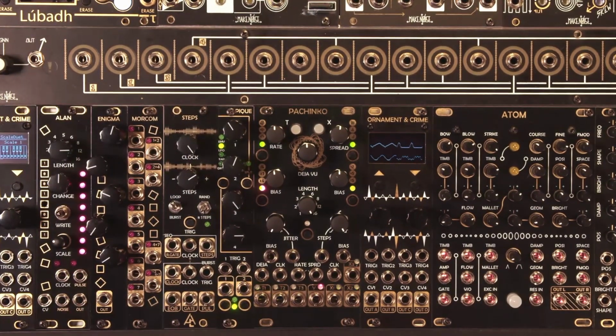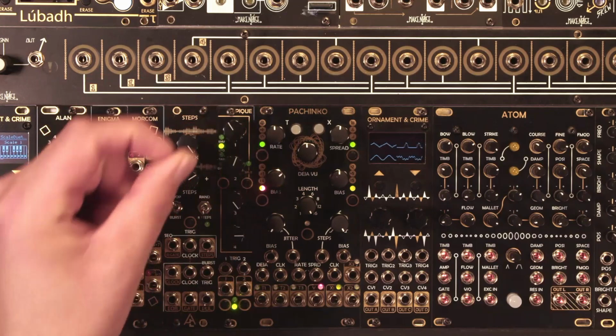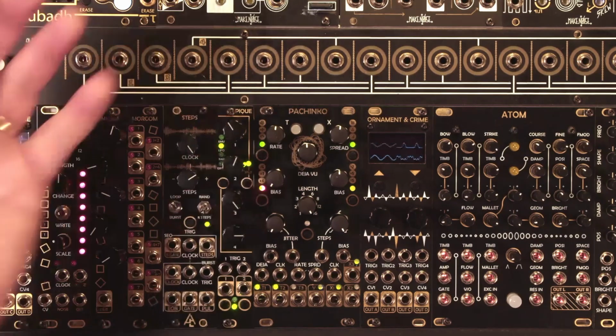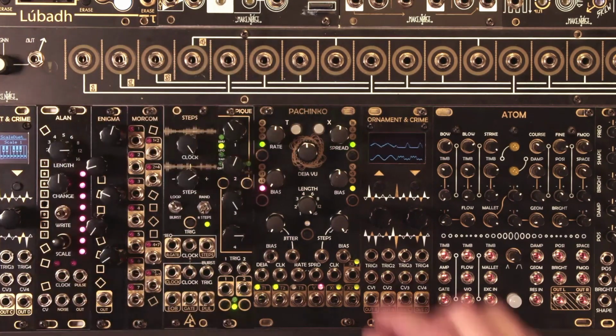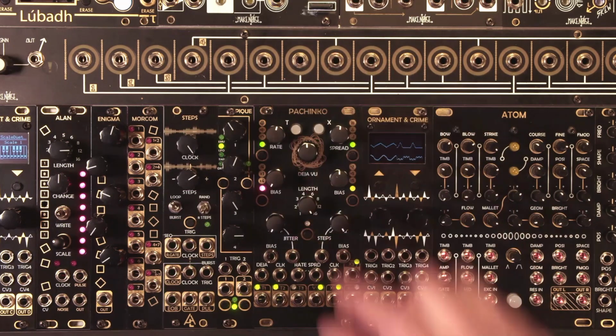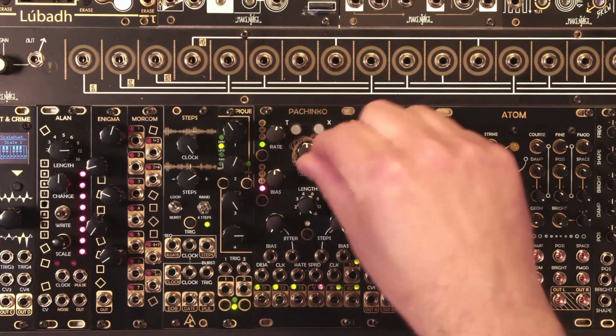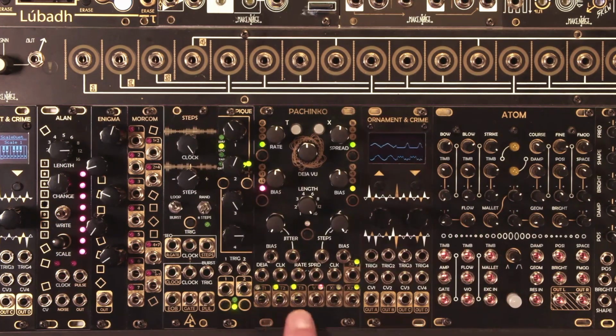At every pulse of T2, there is a digital coin toss to decide whether or not that gate is sent out to T1 or T3. And then the bias controls the quote-unquote fairness of that coin toss. Let's actually go fast so we can see this in real time. If I have it all the way to the left, you can see it's favoring T1 completely, and you're not getting any outs on T3. If you go to noon, then it's a fair coin toss, so it's really just a 50-50. And of course, all the way to the right, you're getting just the T3.